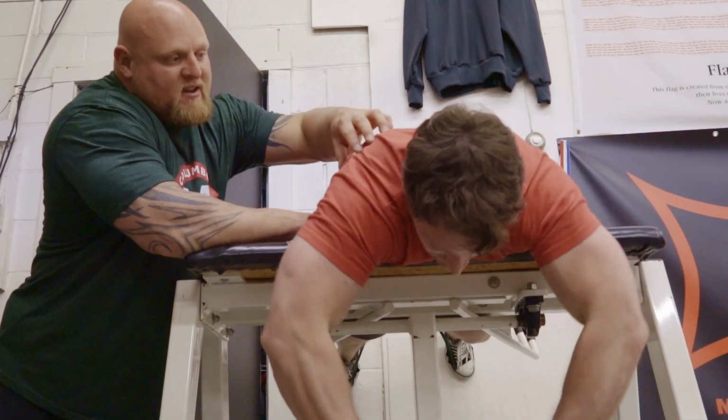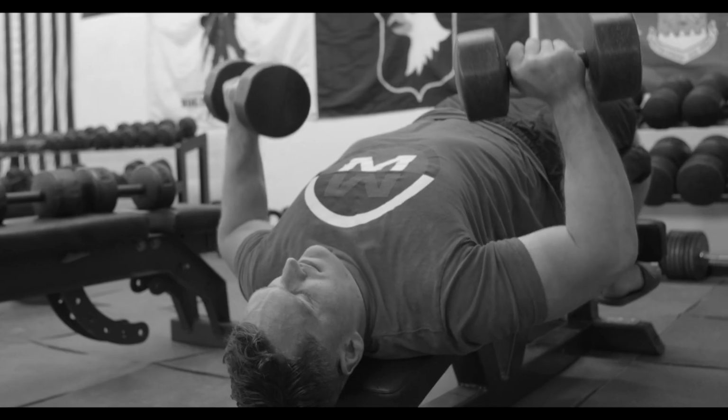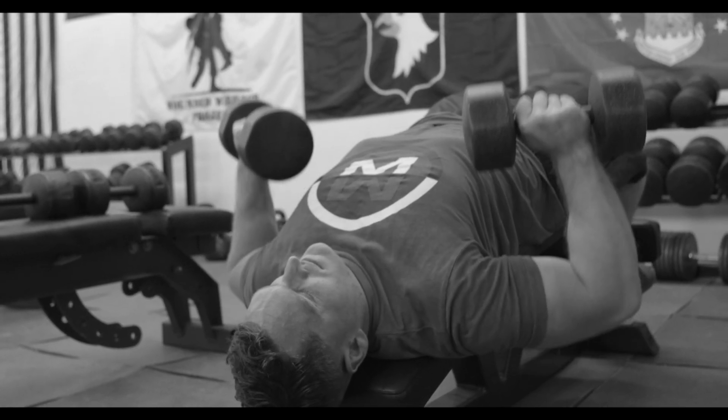Great for building the rear delts, rhomboids, lower trap, a great posture exercise. This is a central nervous system deload. So we're actually going to deload the brain and the spinal cord, and we're going to overwork the muscle tissue.